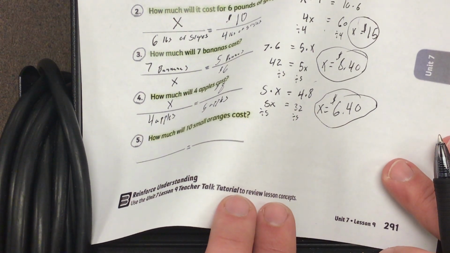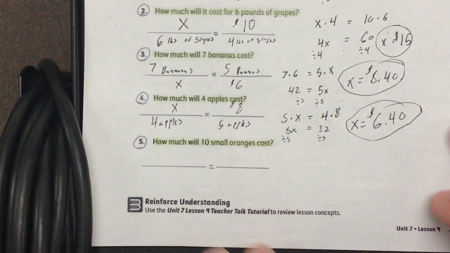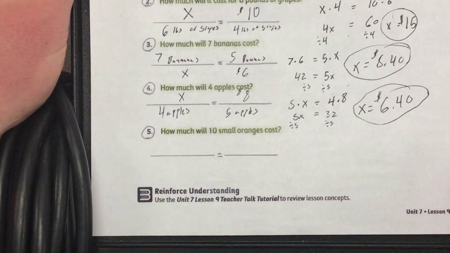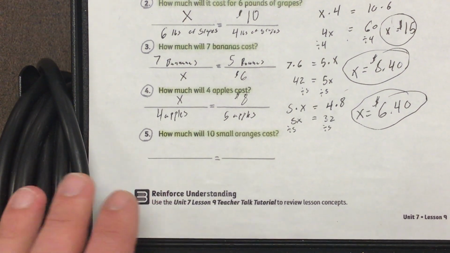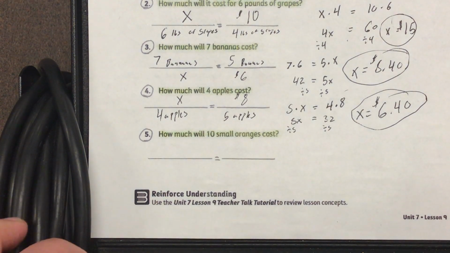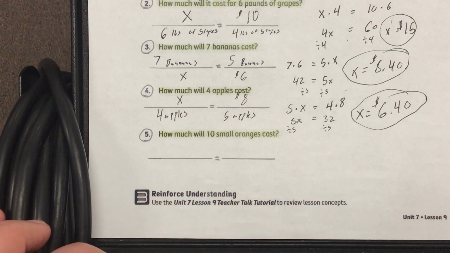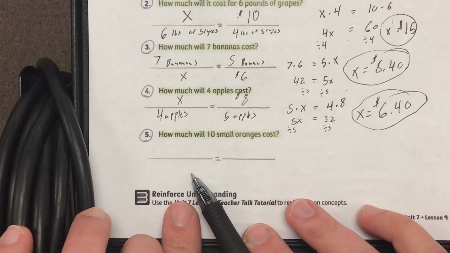You okay with that so far? Yep. All right, so the last one. Why don't you guys help me set this one up? I'm looking for 10 oranges. So where's 10 oranges going to go? In the left box. Up top or below? Up top.